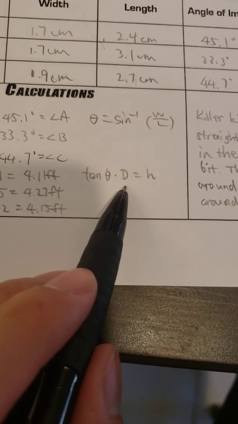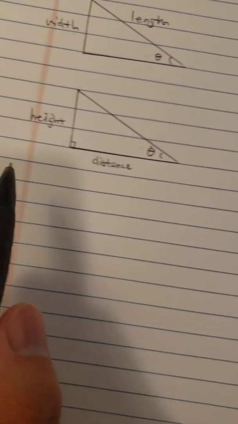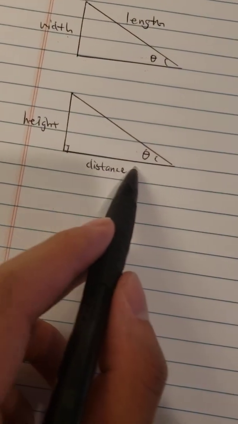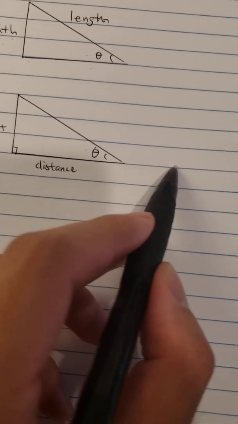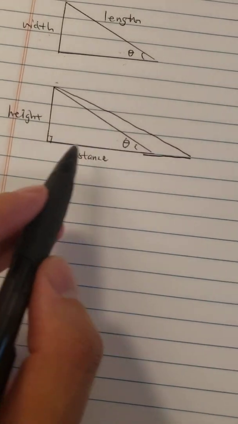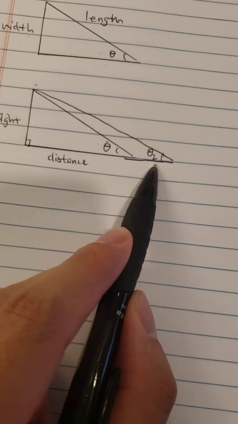So if we look at here, the longer the distance the blood spatter traveled, the smaller, if we draw the actual triangle here, the angle of impact would be.